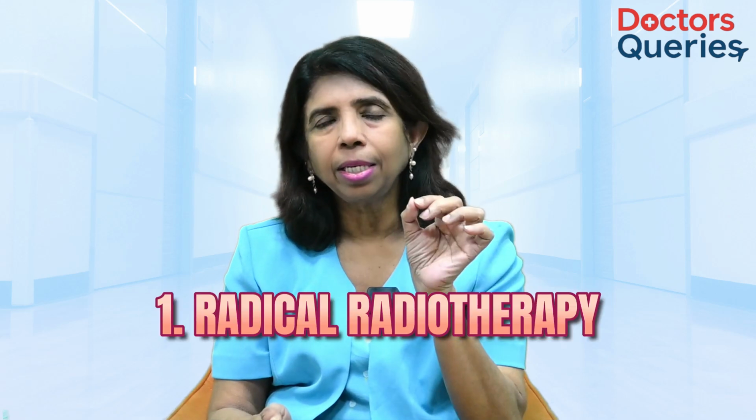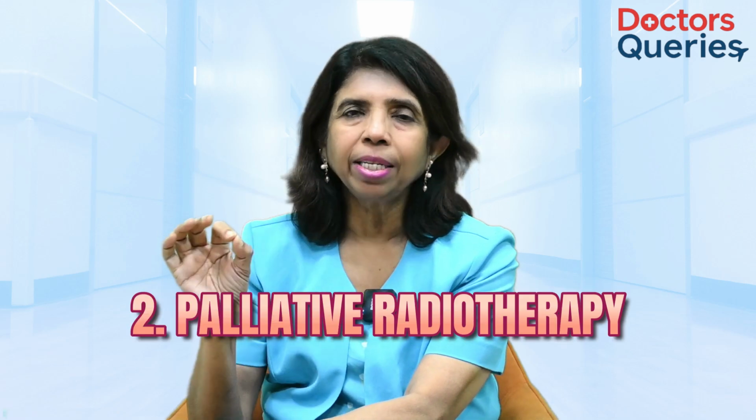When a patient has been planned for radiation therapy, this radiation therapy can be of two intents. One is a radical or a curative intent. Second is a palliative intent, which is given for an advanced stage disease. But whatever the intent is, the method of treatment is the same. So how do we treat with radiation treatment?